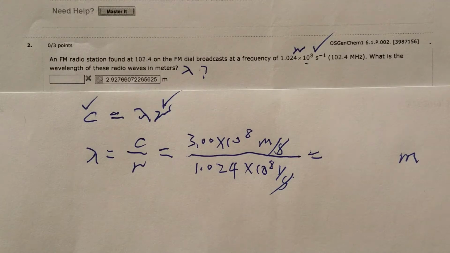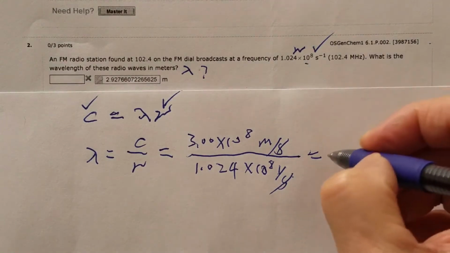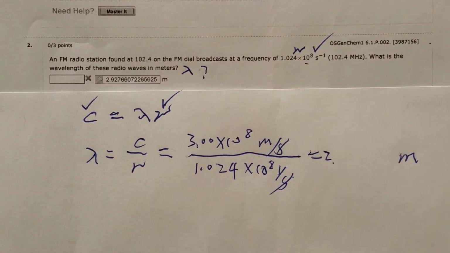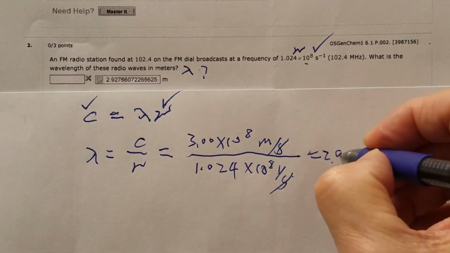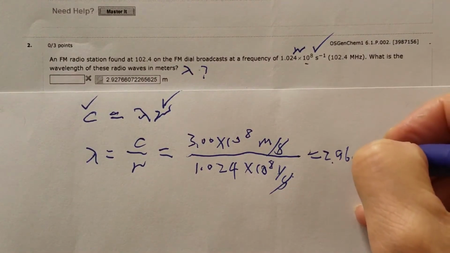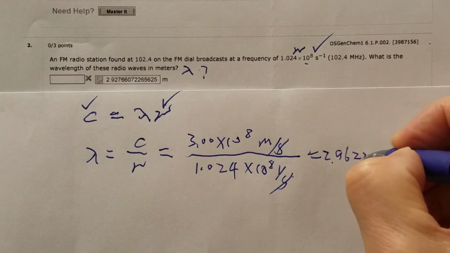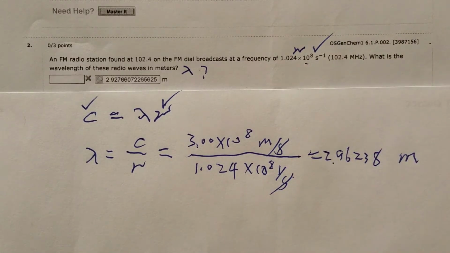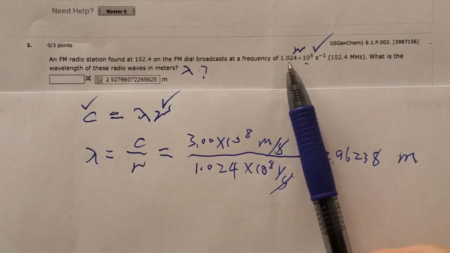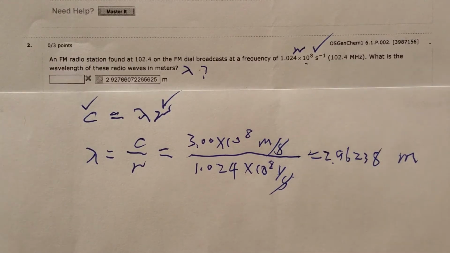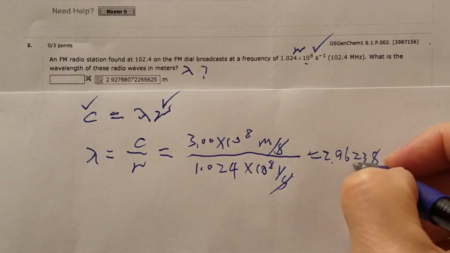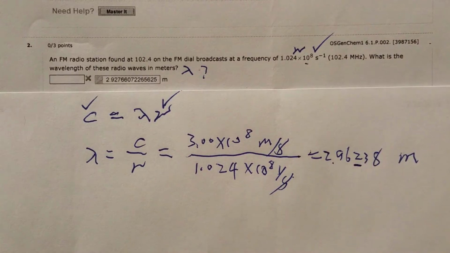Okay, so we just get the number from your calculator. Most likely you are going to have 2.9296238. From the question, we know we need to keep 4 sig figs, which means this is the last digit in a sig fig. And then we just do the rounding.